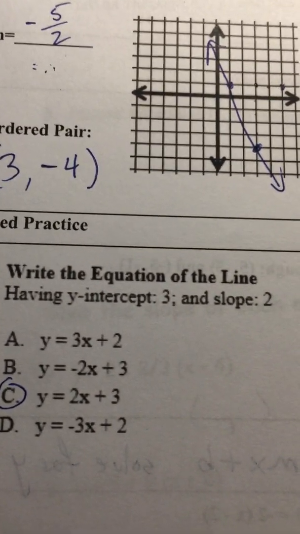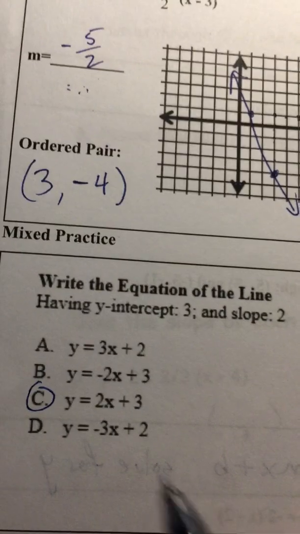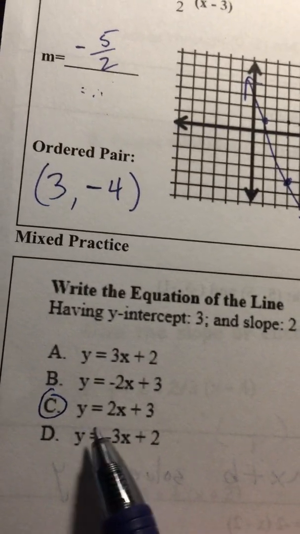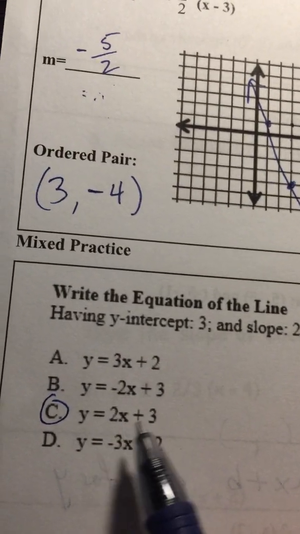So you're just picking out the parts in the equation. I just want you to be able to recognize when it's in slope-intercept form what these pieces are. When it's in y equals format, the number in front of the x is your slope. The number on the end is the y-intercept.